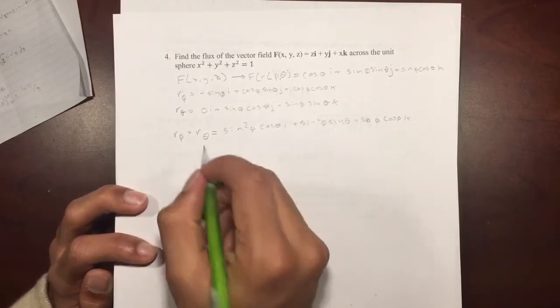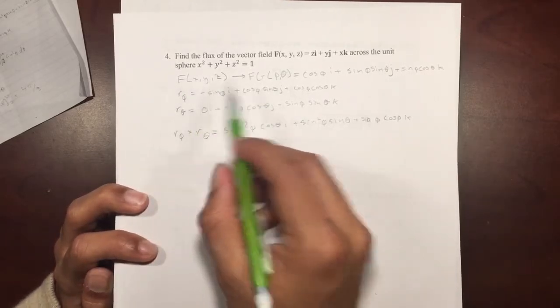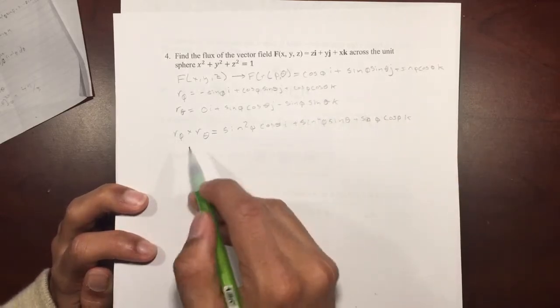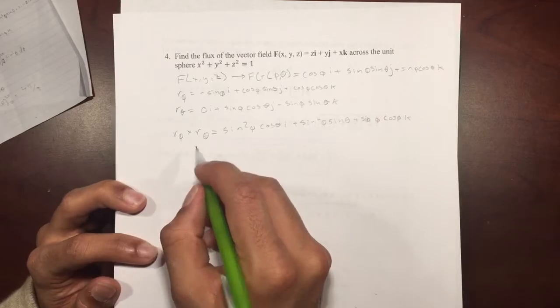And so we found that we know what F of r, phi, theta is, and we know what the cross product of r_phi and r_theta is.